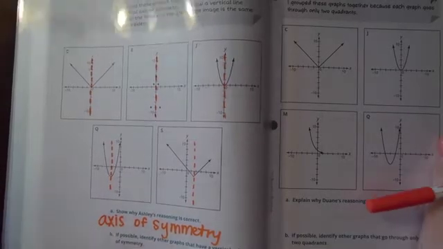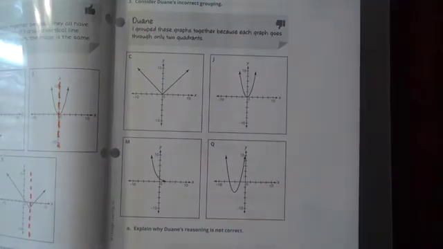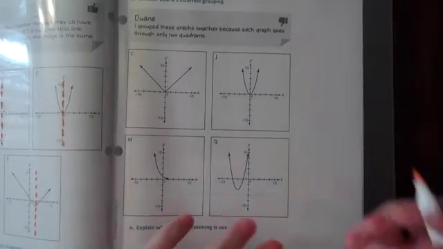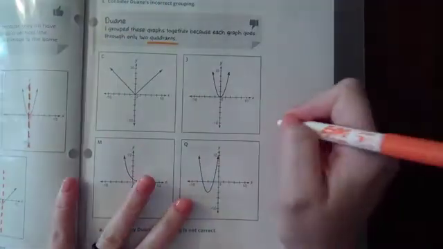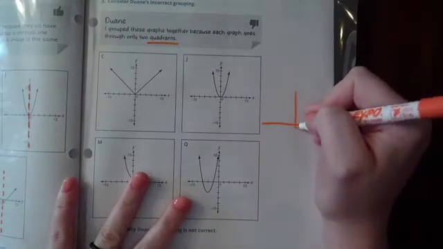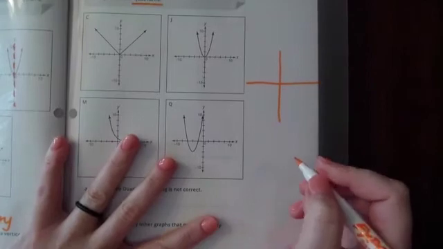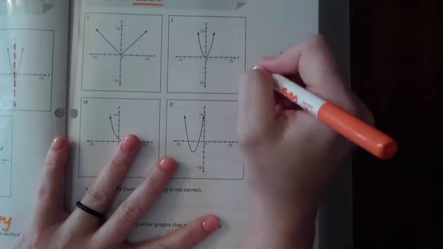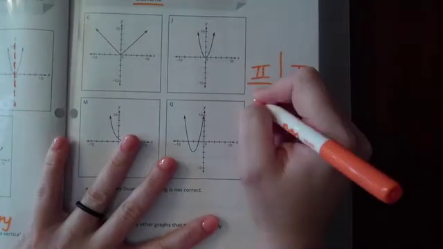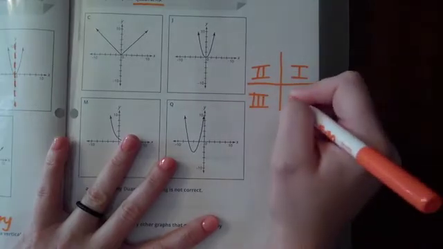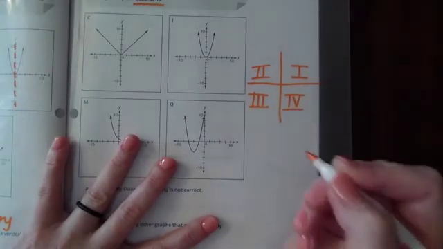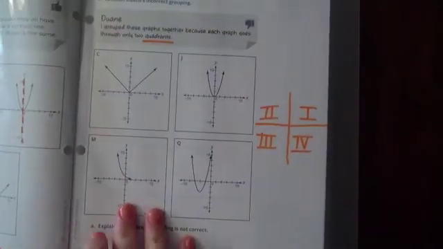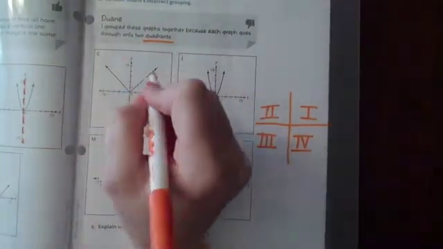Okay. All right, now let's look at Dwayne. I'm pretty sure that's how you say that name. So I grouped these graphs together because each graph goes through only 2 quadrants. So let's go ahead and write the word quadrants. Remember, your quadrants look like the X and Y axis. This is quadrant 1, all positives if you're talking about the X and Y values. This is 2, 3, and 4.